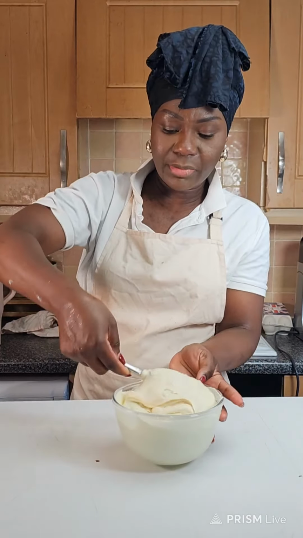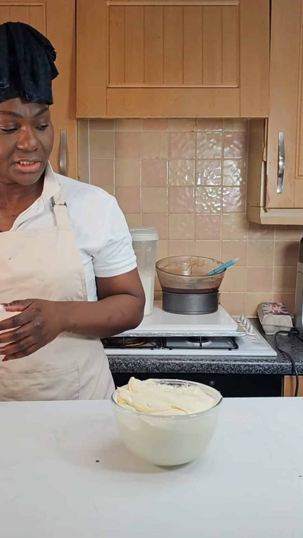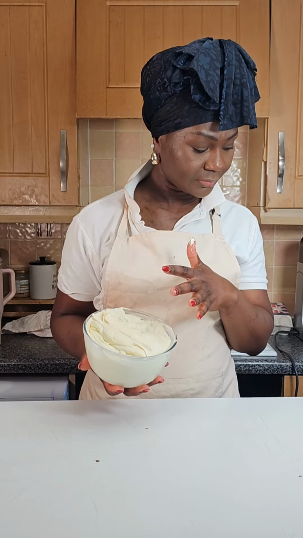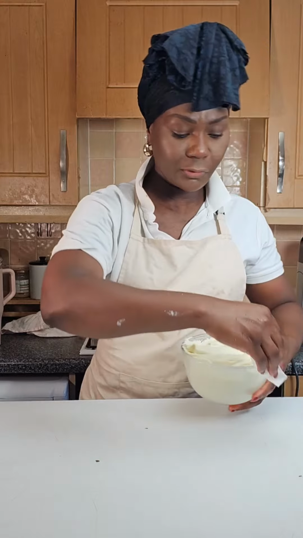This will taste amazing when it goes to fill the cake, but we can't do anything with it just yet. We need to put it in the fridge to cool, because if we keep it this way over here, it will melt and fall apart.